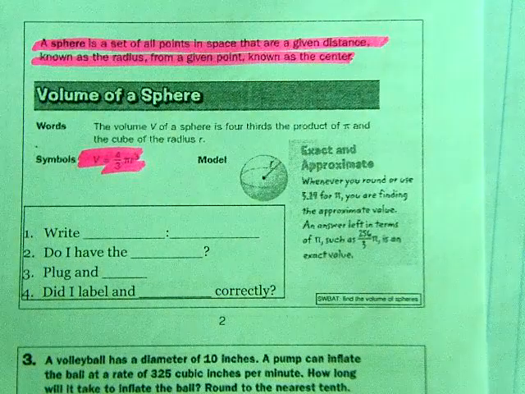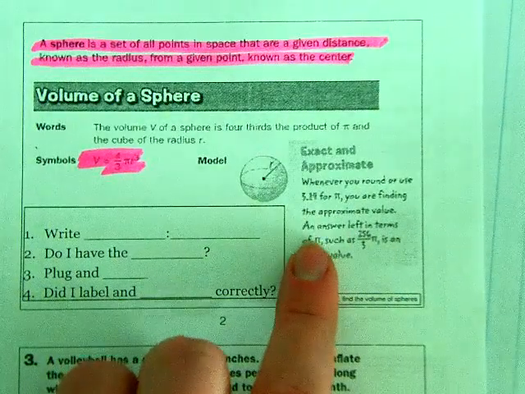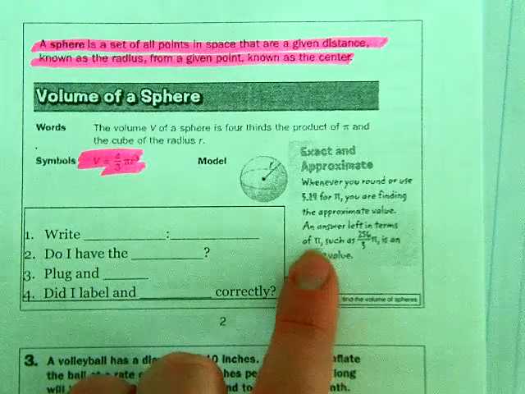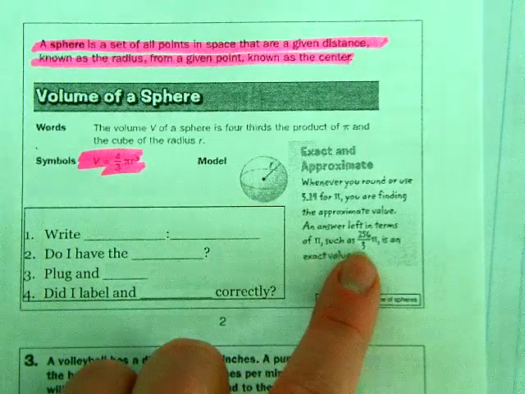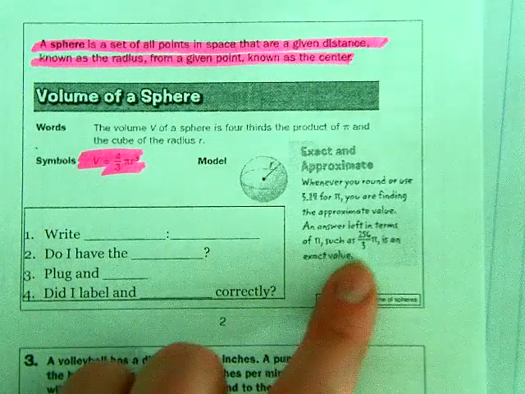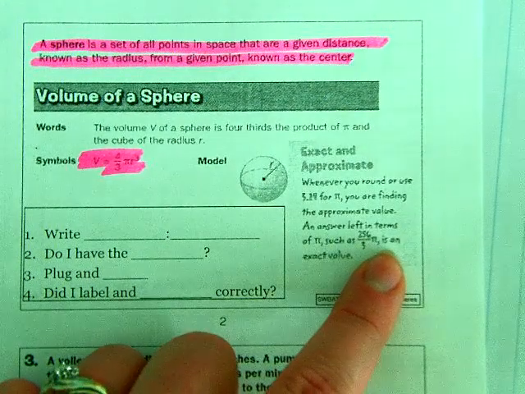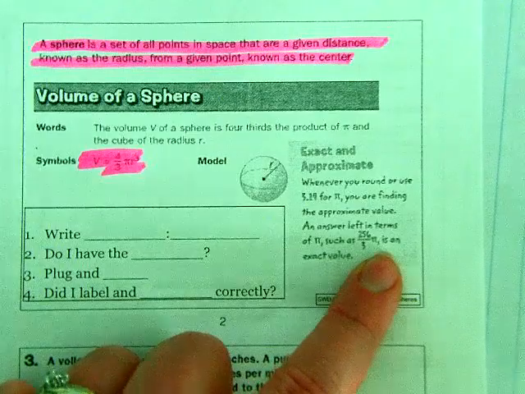Whenever you round or use 3.14 for pi, you're finding the approximate value. An answer left in terms of pi, such as 256/3 pi, is an exact value. So we'll see somewhere today where we leave it in terms of pi. And sometimes your ALEKS assignments ask that too.